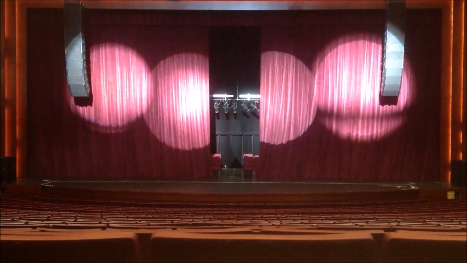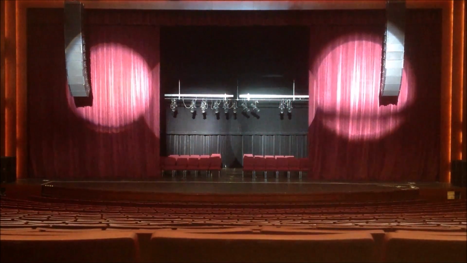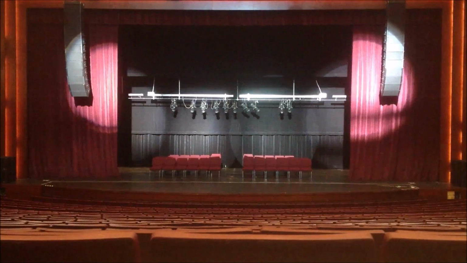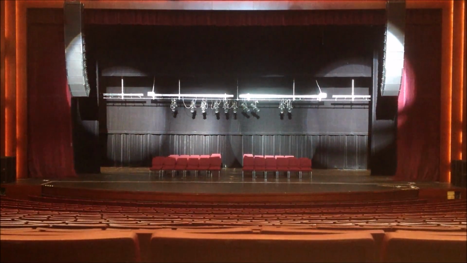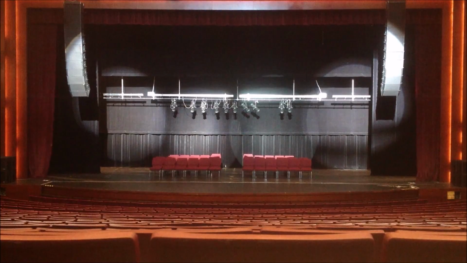Hello, today we will be covering theatrical fly systems and fly rails installed in traditional theater venues. We will go over some basic fly rail components that come standard in almost every theater venue.